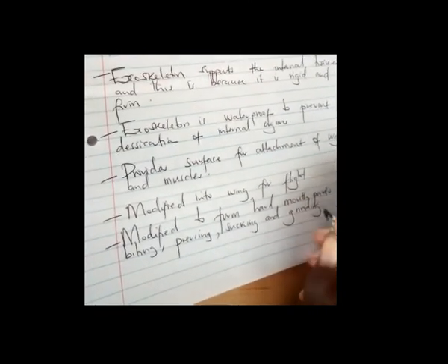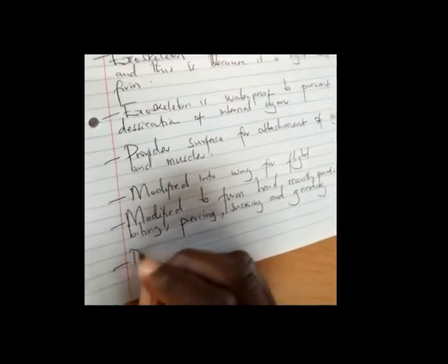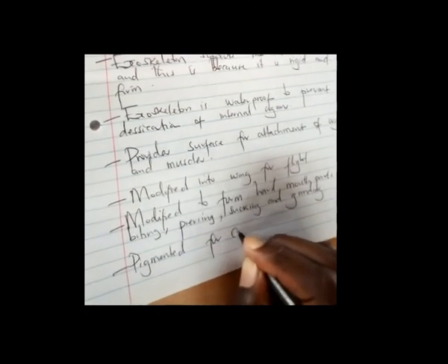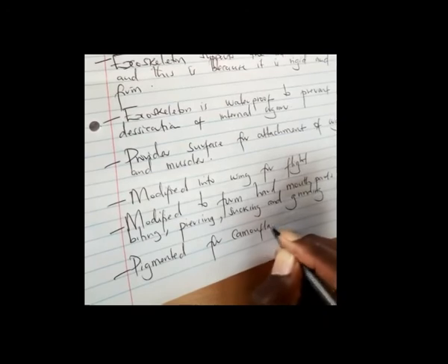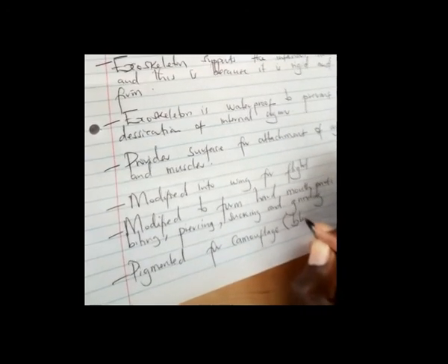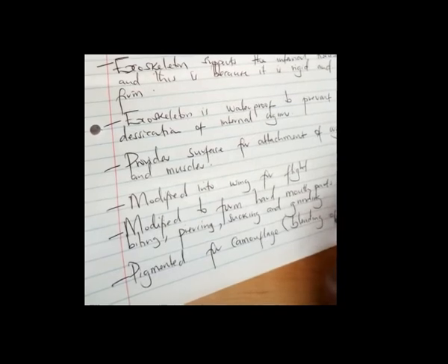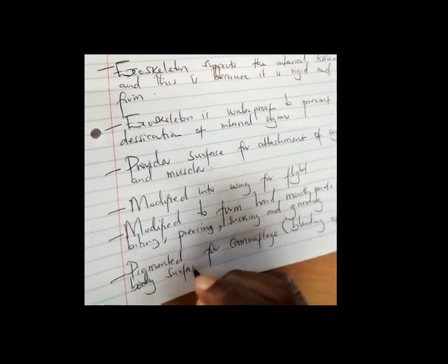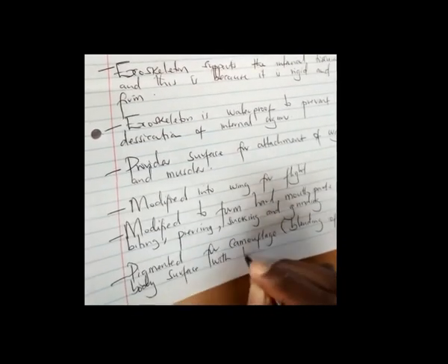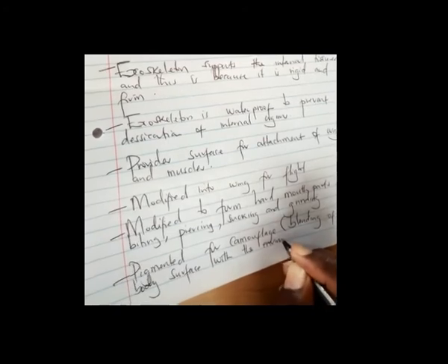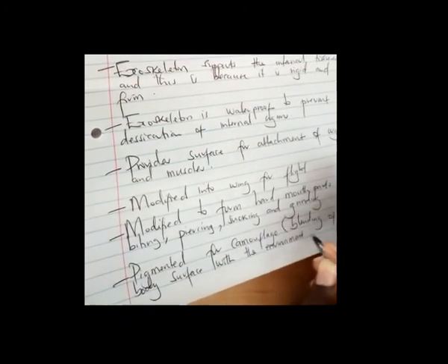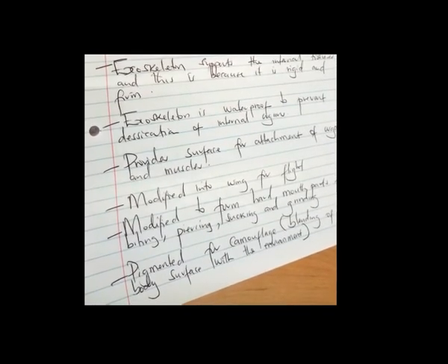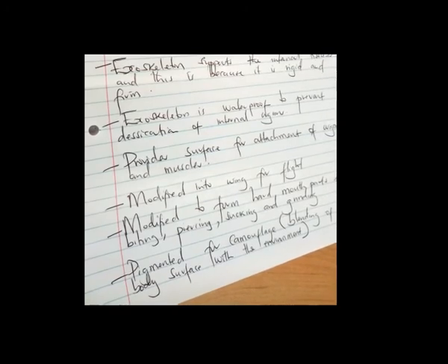The exoskeleton is also pigmented for camouflage. Camouflage is the blending of the body surface with the environment. This characteristic is important in predation. Lastly, the exoskeleton is transparent to allow entry of light into the eyes.